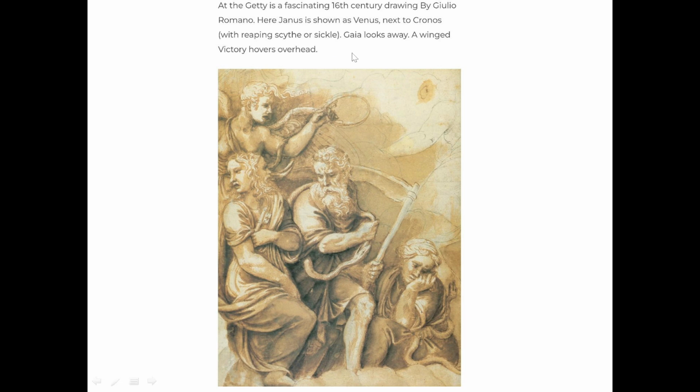And the pronouncing word of Jew is very prominent at this current time. So Jupiter, I believe, is Janus in this current incarnation, next to Kronos.